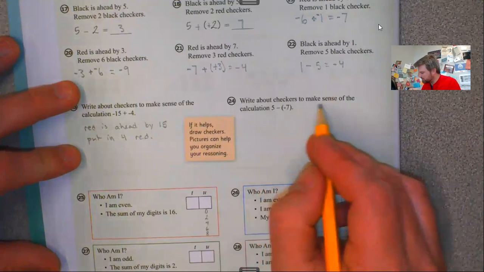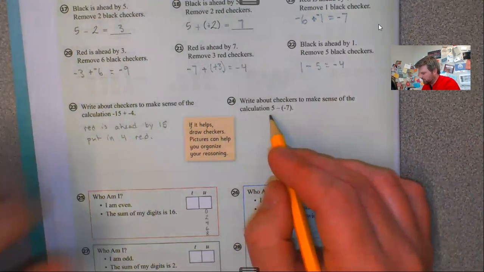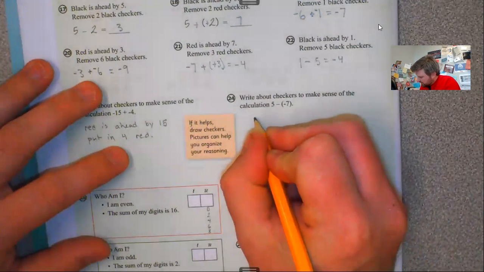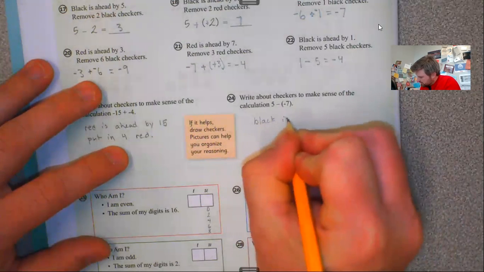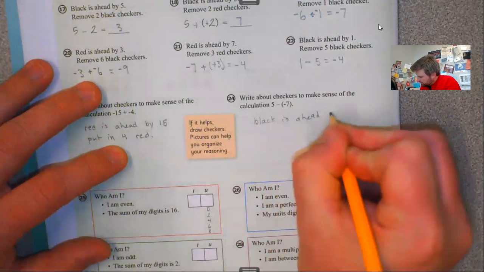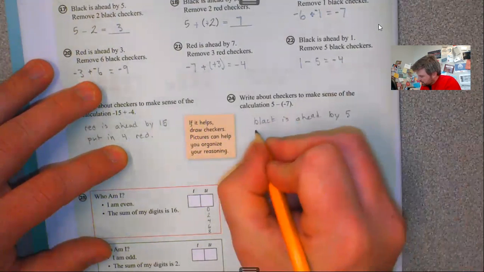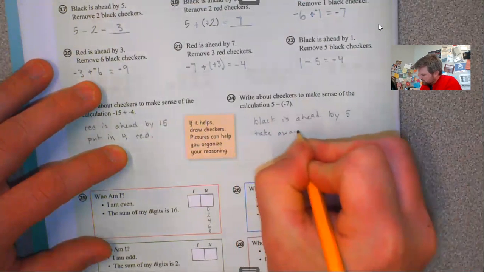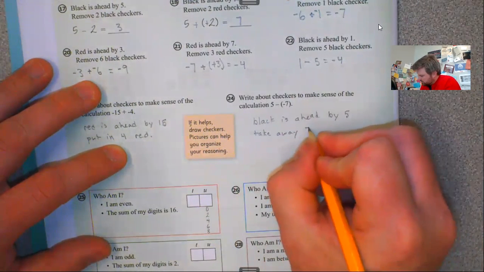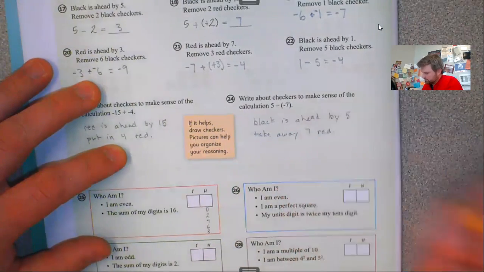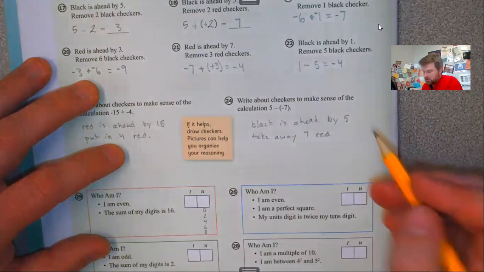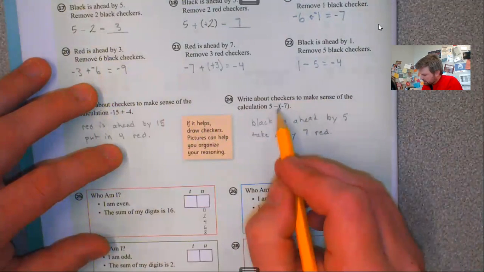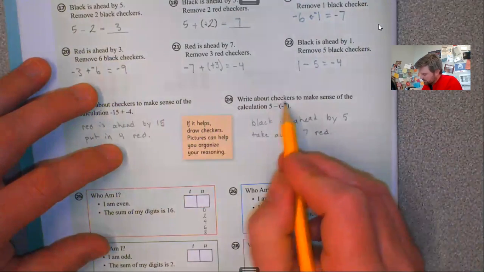Write about checkers to make sense of the calculation 5 minus -7. So black is ahead by 5. Take away seven red. Okay, which would make that the takeaway, or remove is what they use. Is that minus, and then the red 7 is at -7.